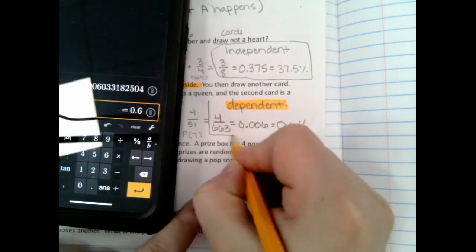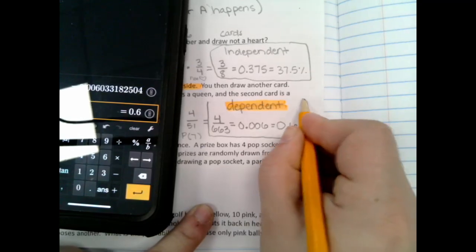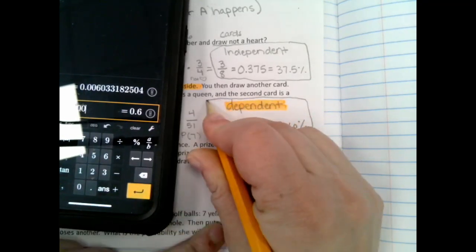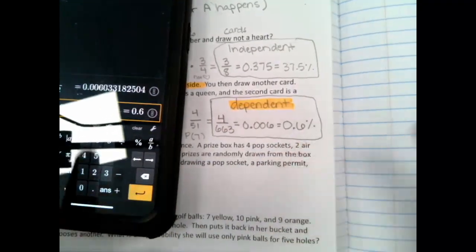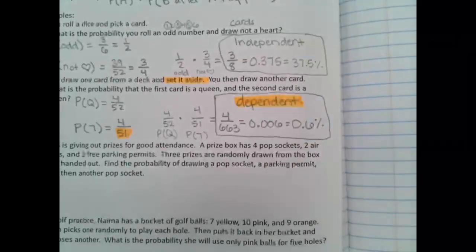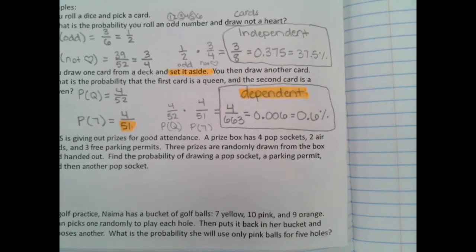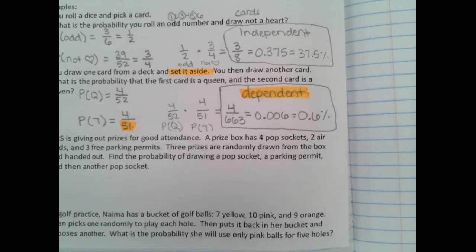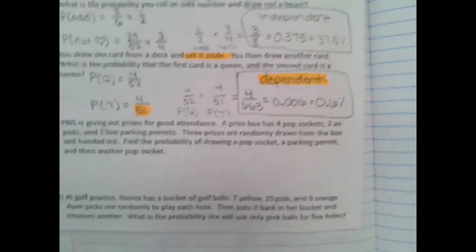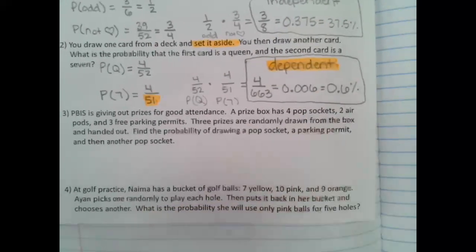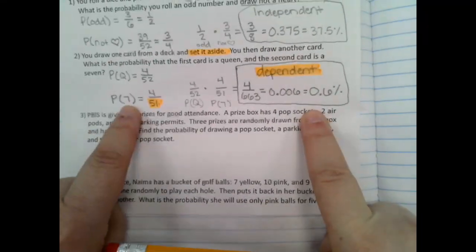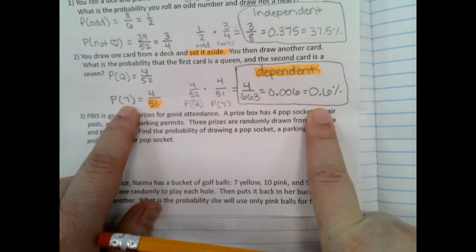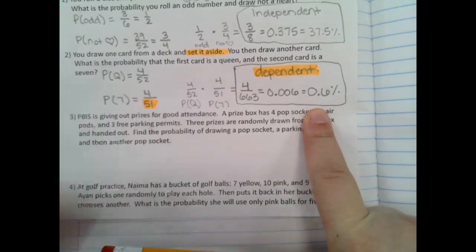Which again is why poker and any of those gambling games is really fun for some people, because it's all based on probability. Especially, so this is like Texas Hold'em where you pick 2 cards, right? When you pick a card, you're not putting it back in the deck, you're picking another card. And that's where you're kind of deciding whether or not you should bet a lot or not a lot, because it's dependent. In this one, normally a queen and a 7 wouldn't get you very much in Texas Hold'em. That's only 17 for those of you that play that.